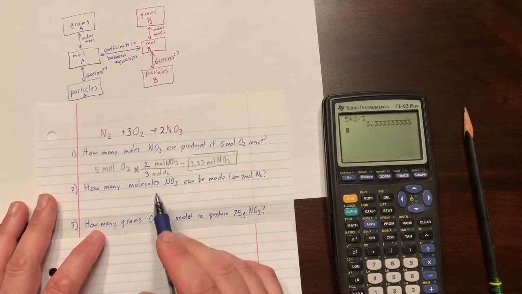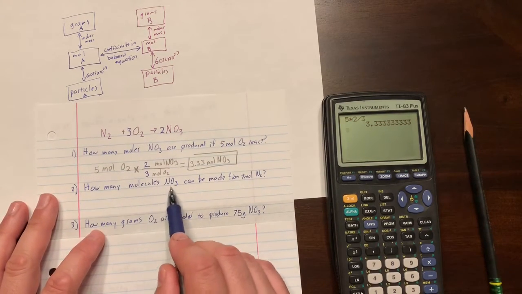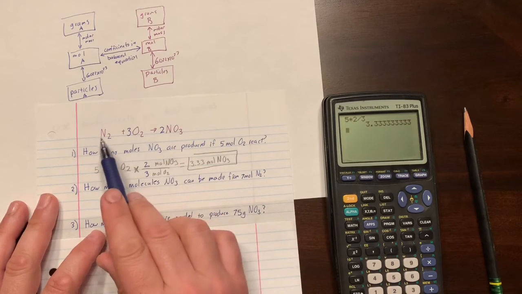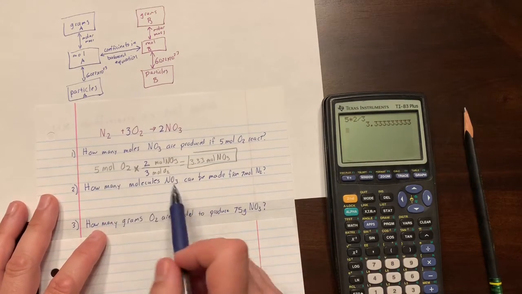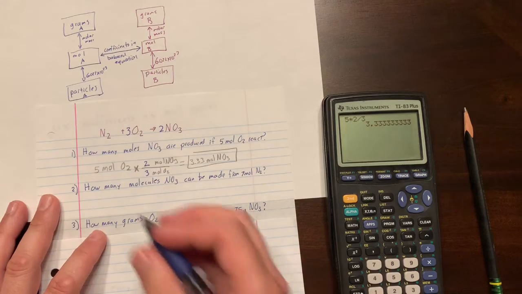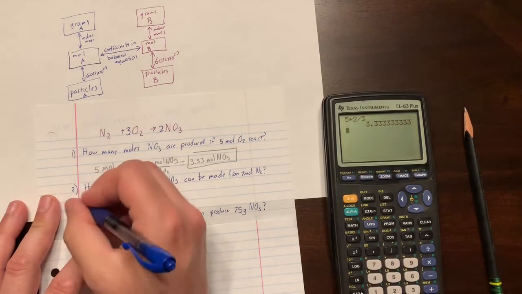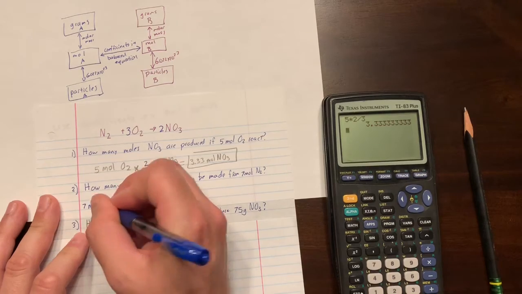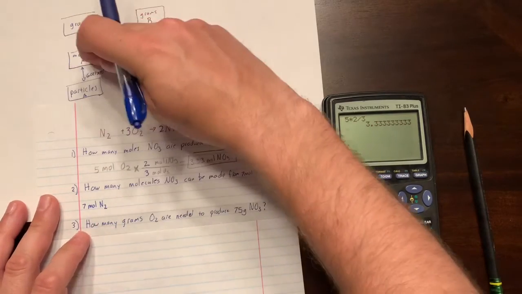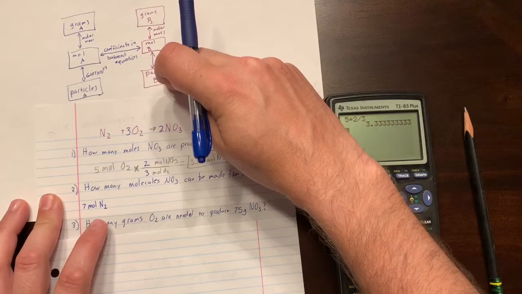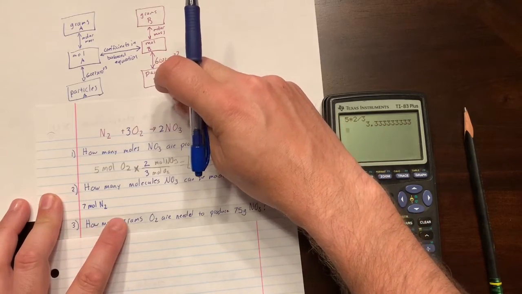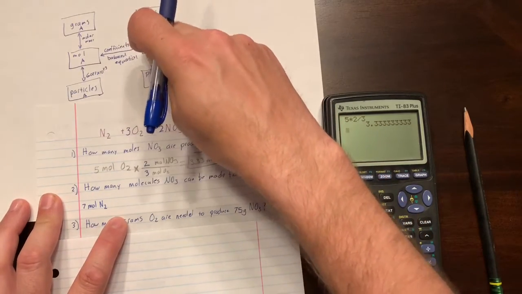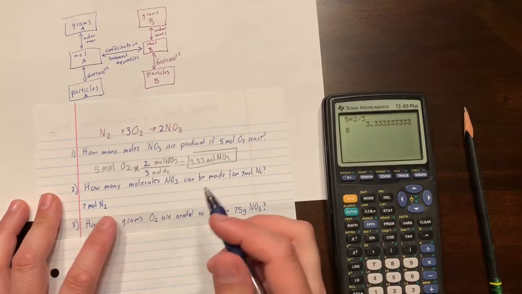In the second problem, it says how many molecules of NO3 can be made from 7 moles of nitrogen. So we're starting with 7 moles of nitrogen. And we're trying to find molecules or particles of something else. So this problem is going to be 2 steps.